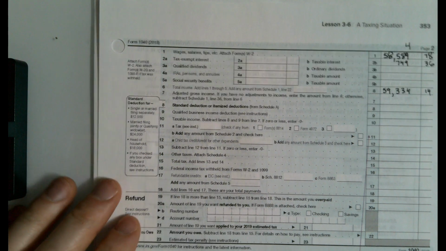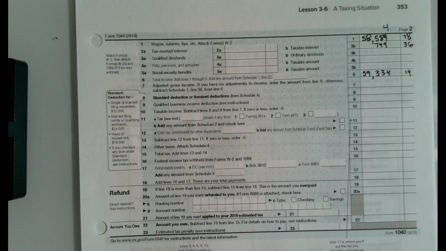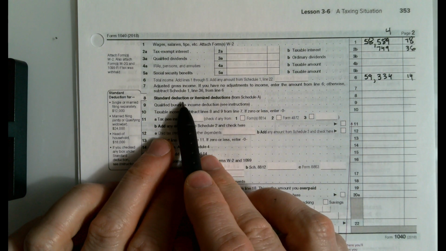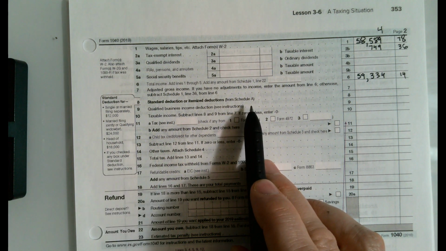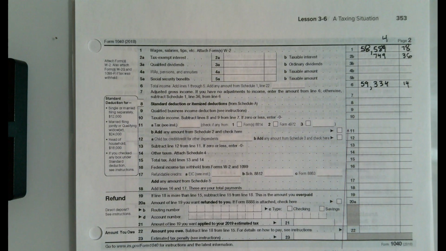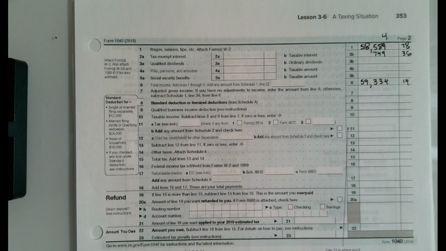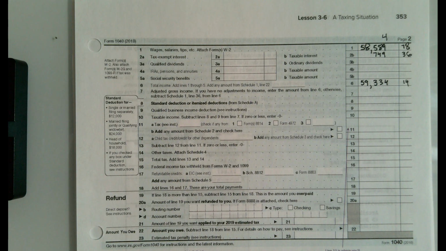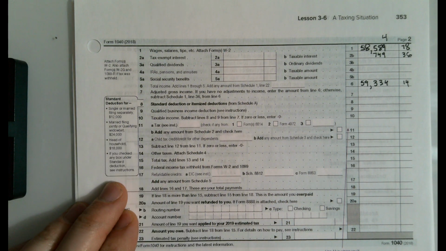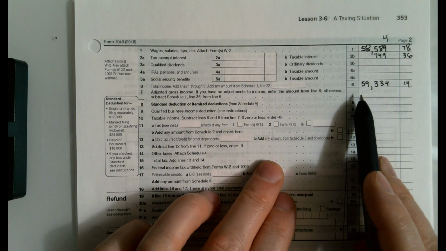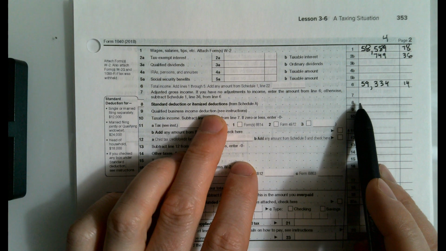Okay, so from there, line 7 says let's do a standard deduction or itemized deduction. If we were going to do itemized, we'd go to Schedule A, and there's where we could look at all the complicated things that we could deduct. It tends to be better if you're able to do it, and if you have a lot of deductions. This gentleman did not have these deductions, so we're going to take the standard deduction, and since he's filing single, we're going to deduct $12,000 from this amount. I am able to do that in my head, surprise.